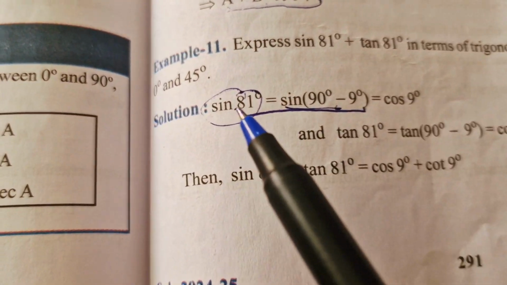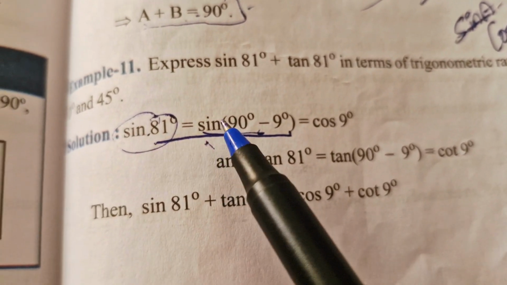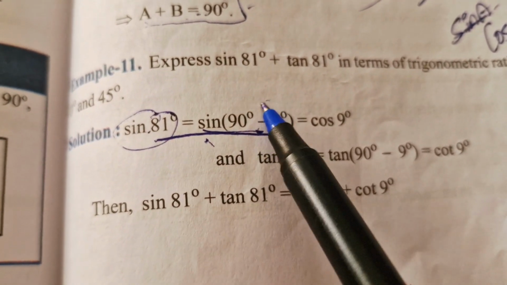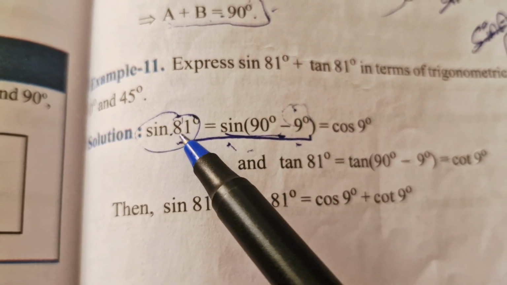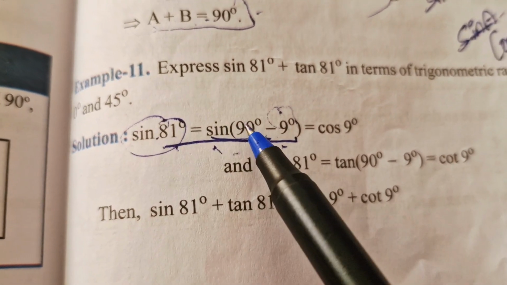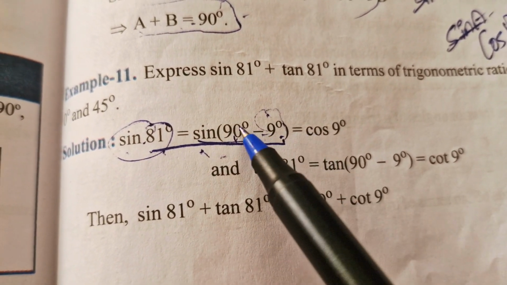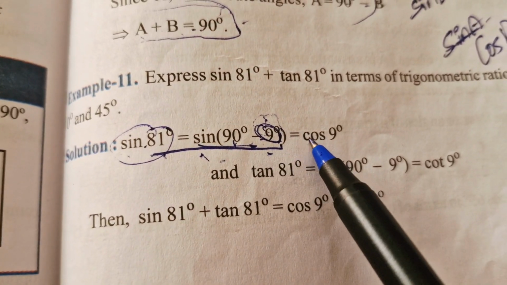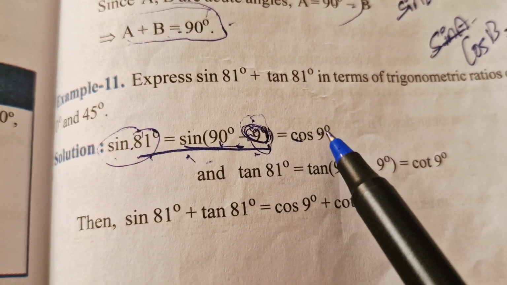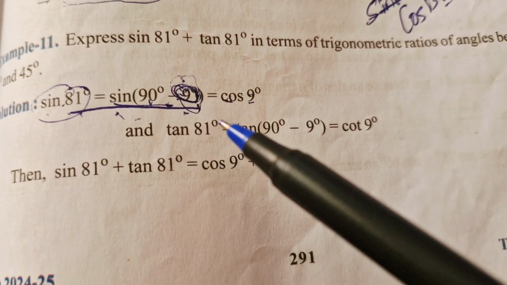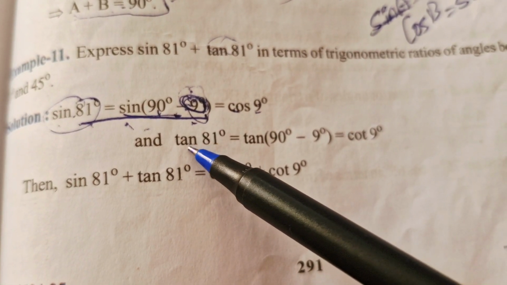So sin 81 can also be written as sin 90 minus 9. How do we get 90 here? What is the value of 90 minus 9? It is nothing but 81. So we have written this sin 81 as sin 90 minus 9. So we have to substitute this cos theta, where the theta value is 9 degrees. So cos 9 degrees. Now tan 81. So let us do this.